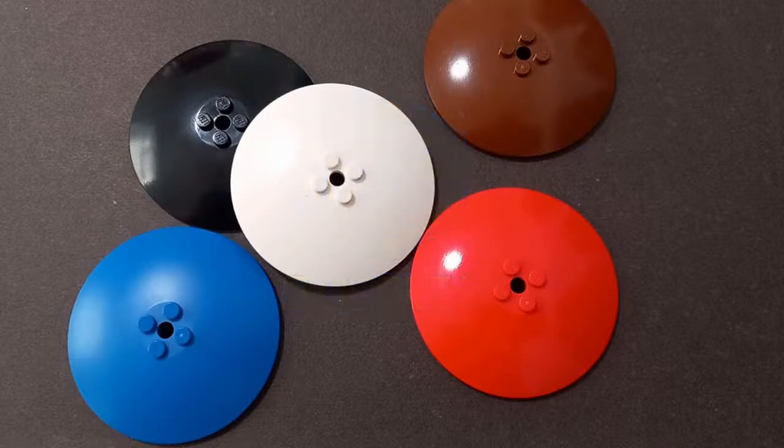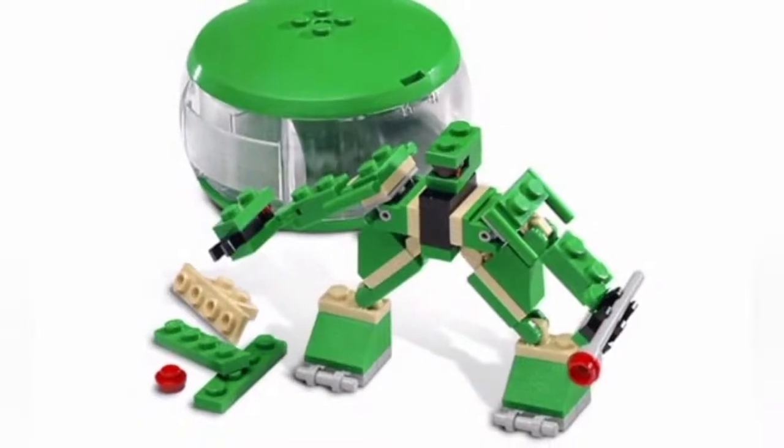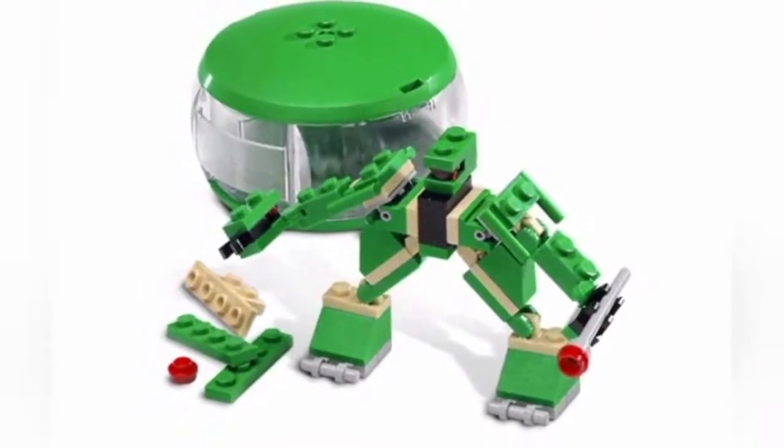But not all is lost, because back in the year 2004, LEGO released a strange series of sets called X-Pods, which were little brick-built models sold in plastic storage containers.